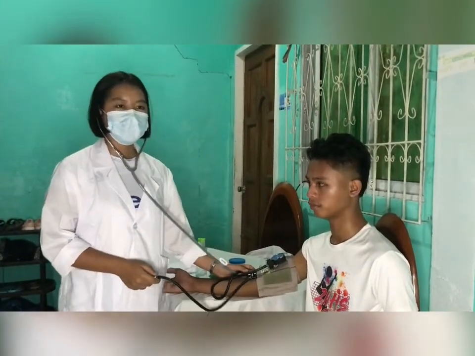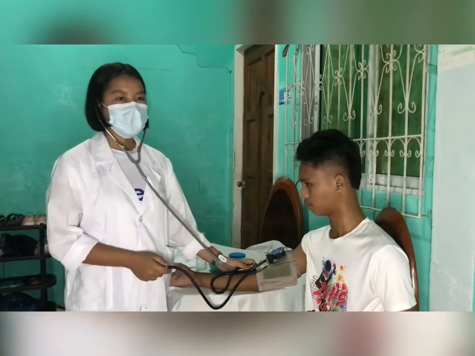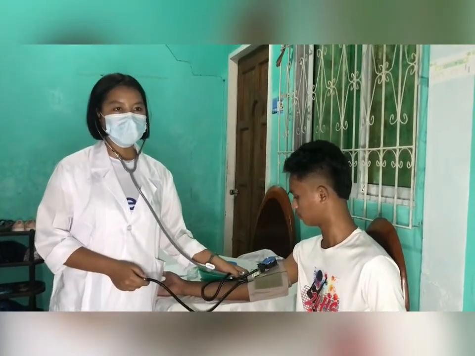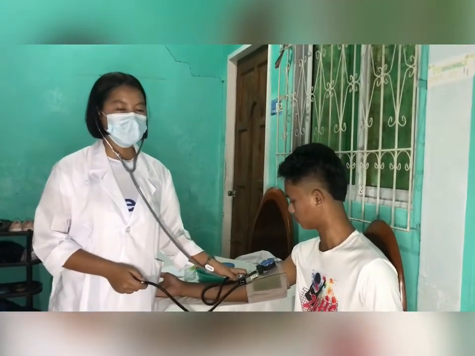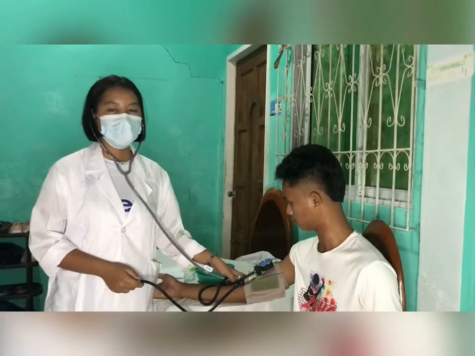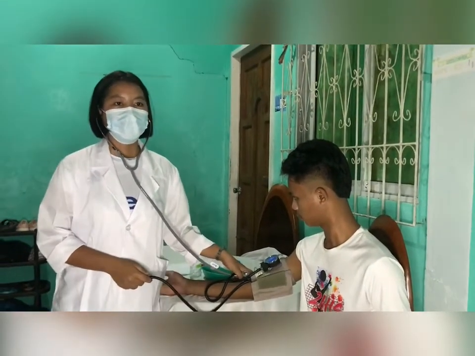Remove the cuff from the client's arm and assist the patient to assume a comfortable position. Cover the upper arm if it was previously exposed.